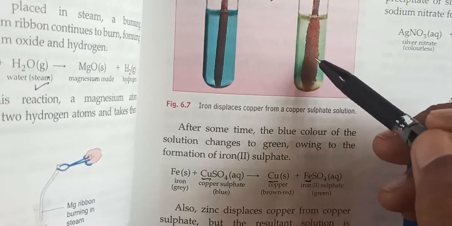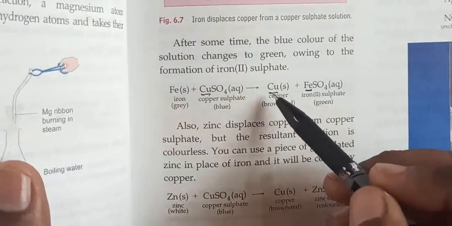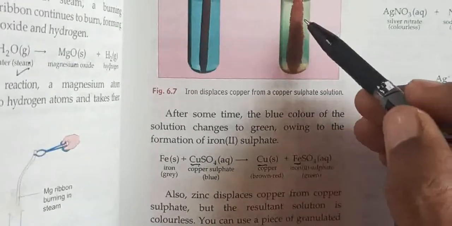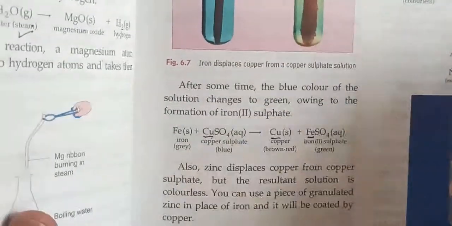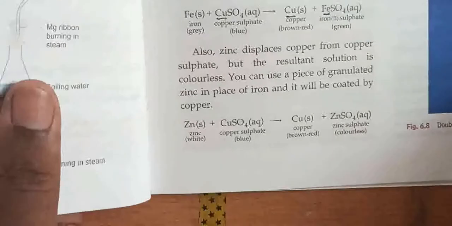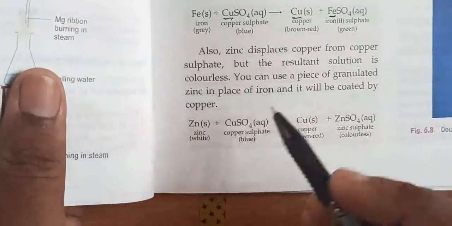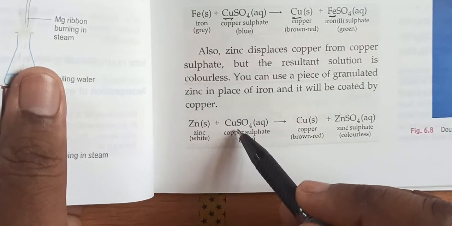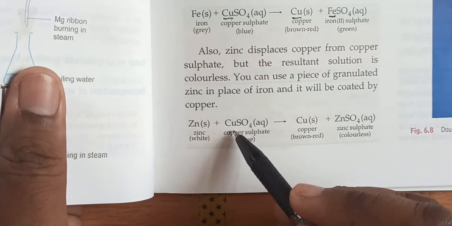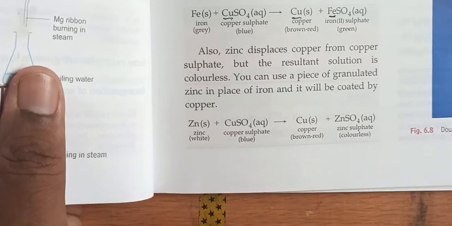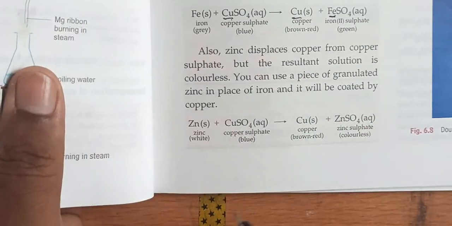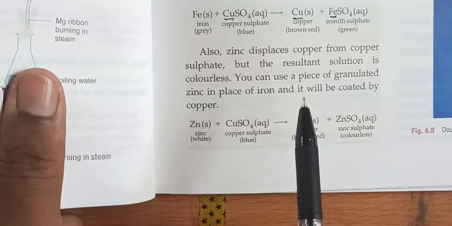What is that reddish brown material? Copper metal is formed, and it sticks to the nail. So this is also a displacement reaction. And here also, zinc is more active than copper, so zinc displaces copper to form zinc sulfate and copper metal. So these are displacement reactions, right?